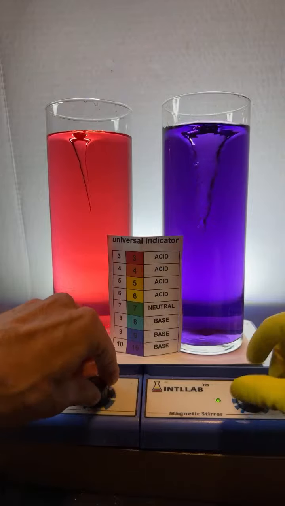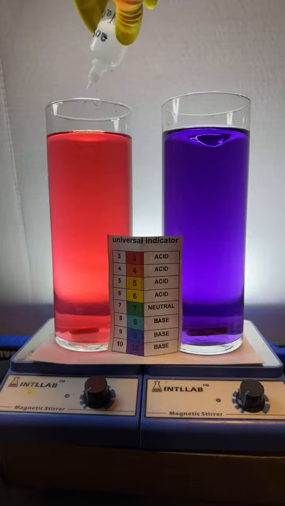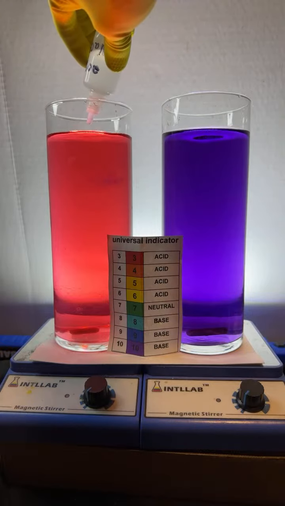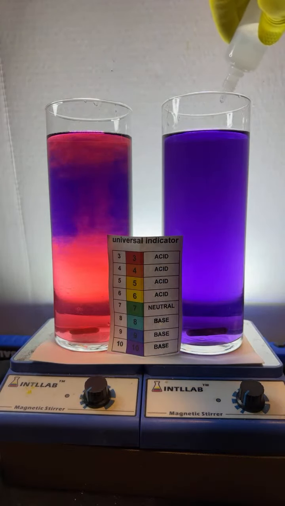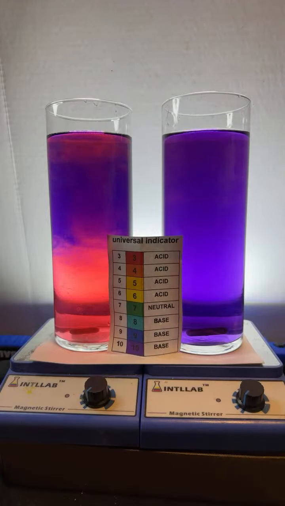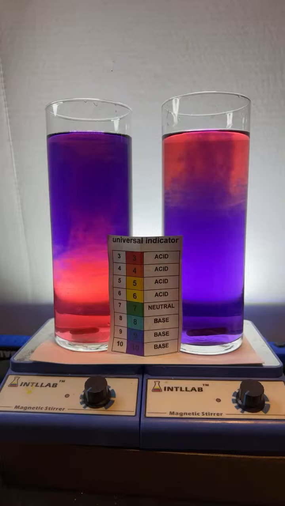Okay, here we go. I'm going to turn these off, and we are going to add a bunch of base over here. 4 drops. And then on this side over here, we're going to add 4 drops of acid. I did 3, didn't I? Let's do a 4th. And it's like we're seeing the northern lights, the chemical northern lights.